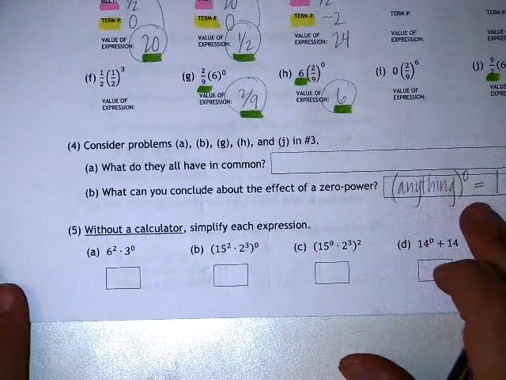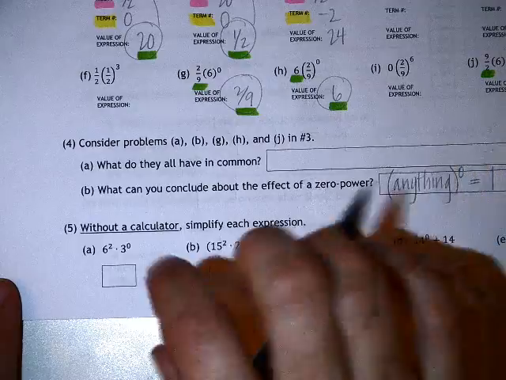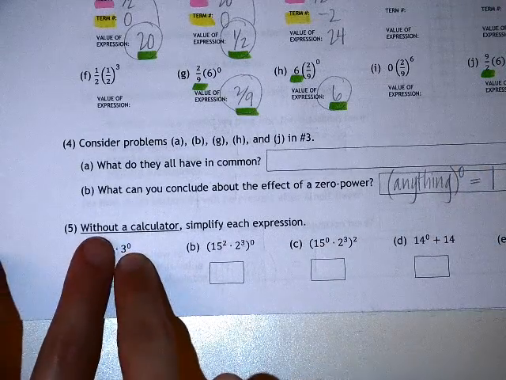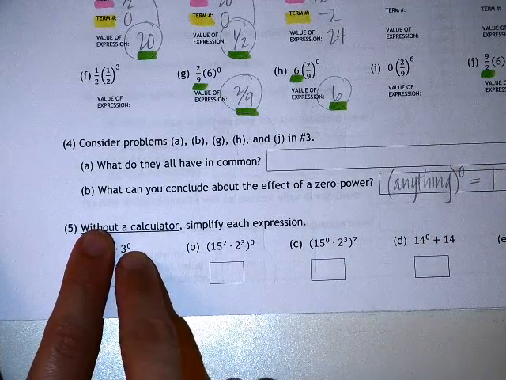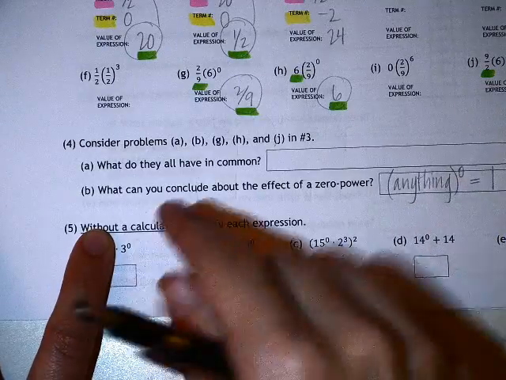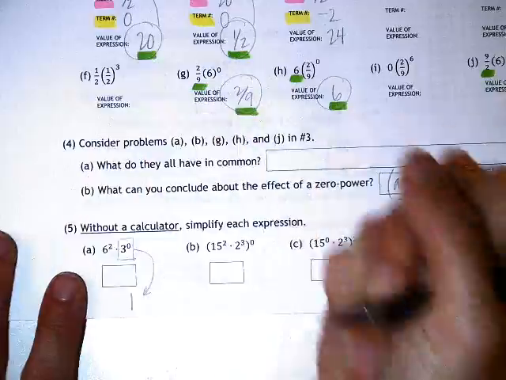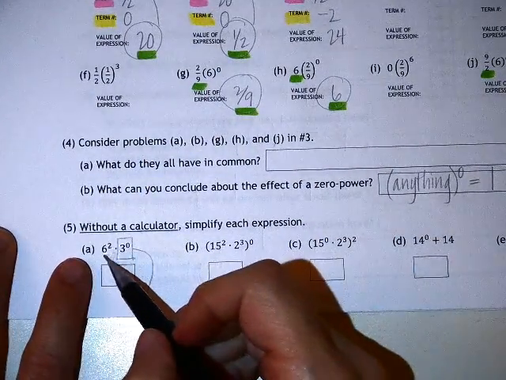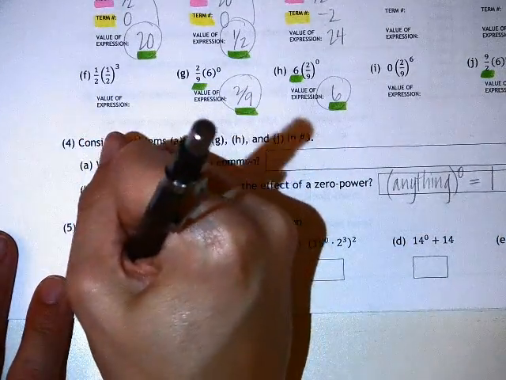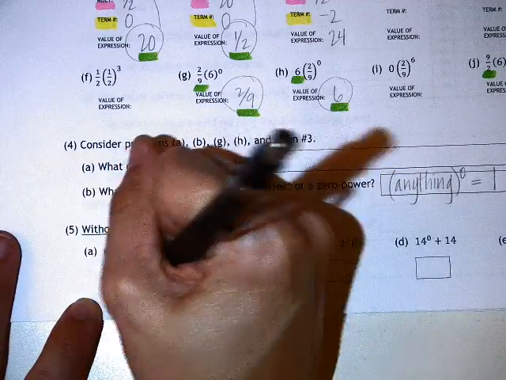Because when I say anything to the power of 0 equals 1, that means if I have any part of the problem, like in number 5, letter A, this is 3 to the power of 0, that 3 to the power of 0 is going to substitute with a 1. Now that doesn't change the 6 to the power of 2. That's almost like an initial value or something where it's like, yeah, that's happening.